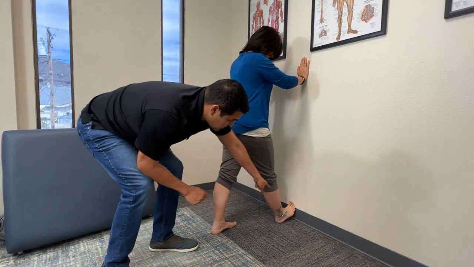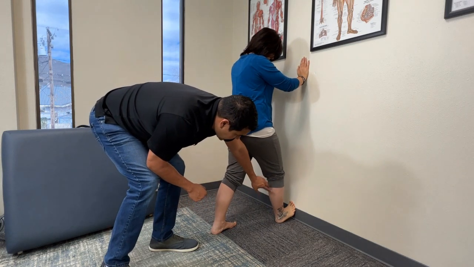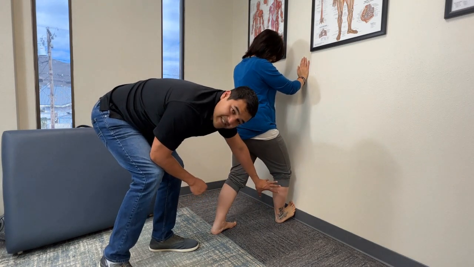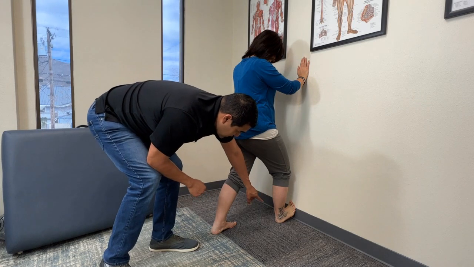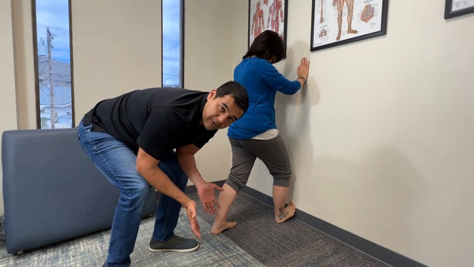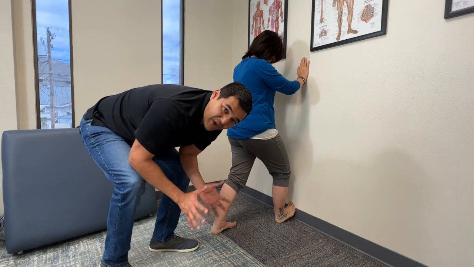Another version of this stretch is to put your toes on the wall and then bend your knee again to make your ankle bend more, and that similarly stretches your calf and your Achilles tendon. It may add a little bit more stretch to your plantar fascia, but this doesn't solve the root problem.